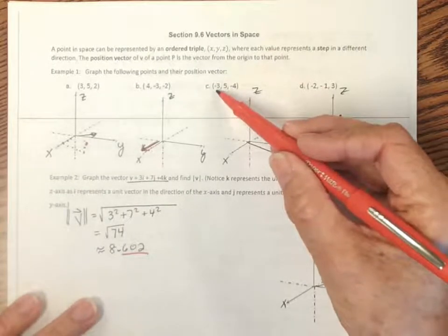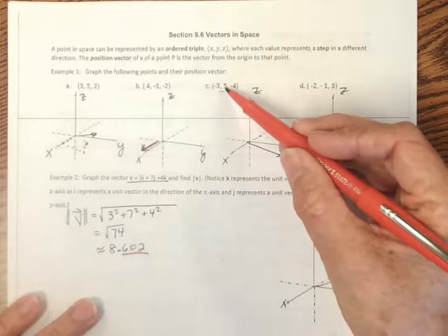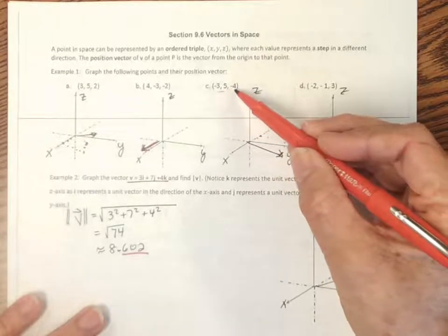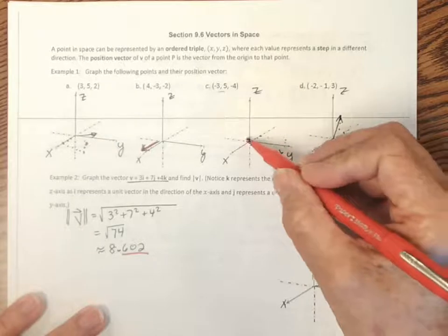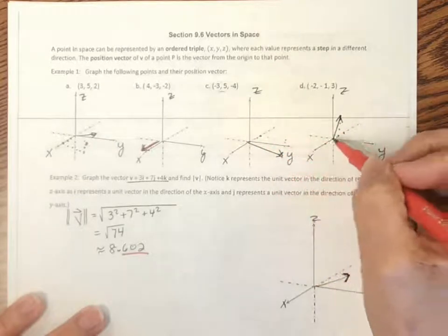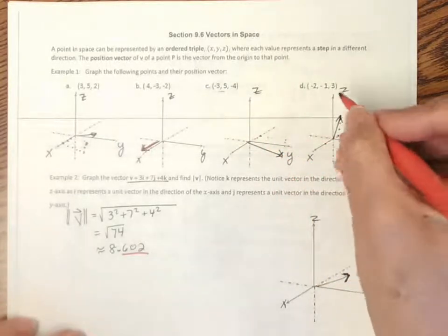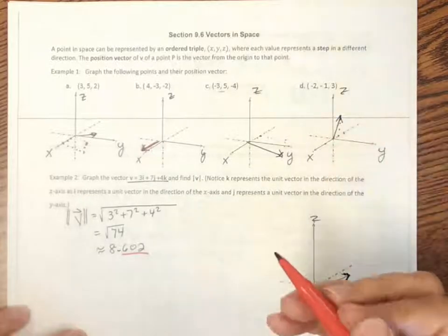This vector is -3 in the x direction, positive 5 units in the y, and -4 in the z. Again, that's approximately where I would like to draw it. And then we have one more here. In each one of these, we're drawing z.